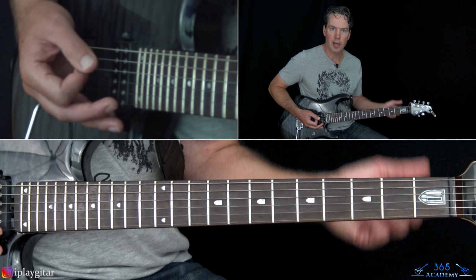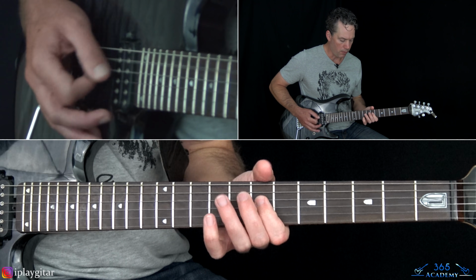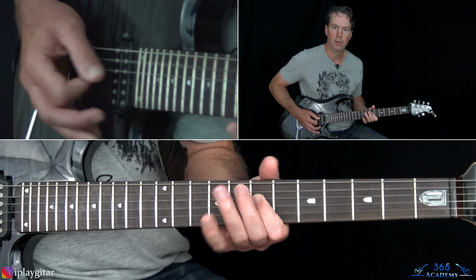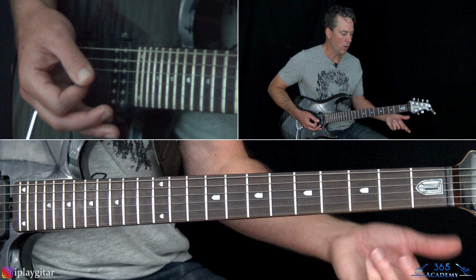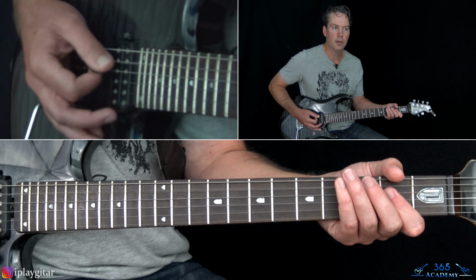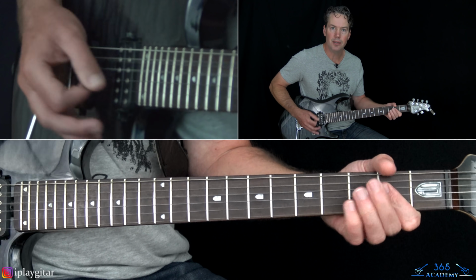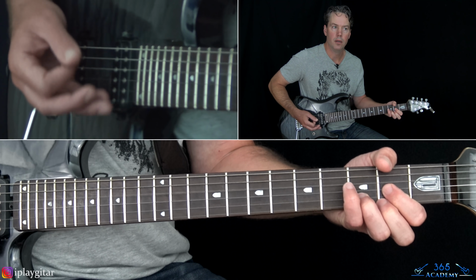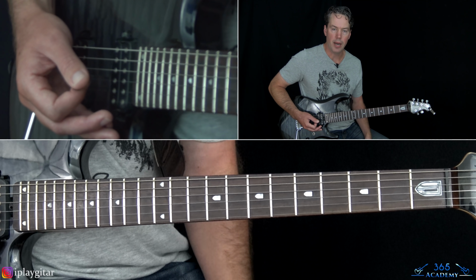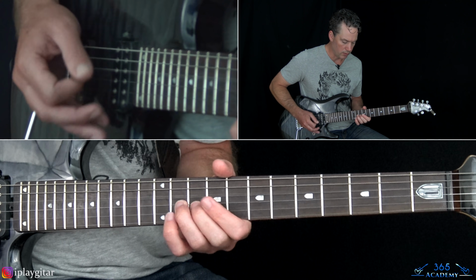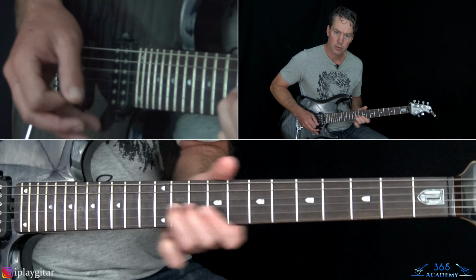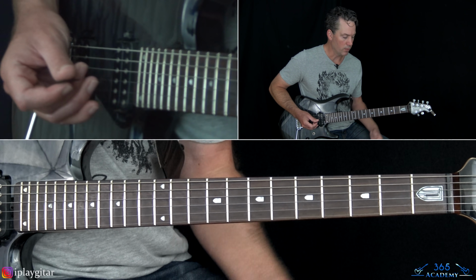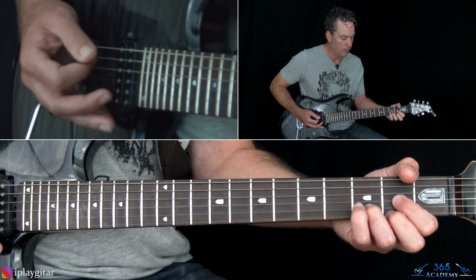So whenever you hear this part on the A string, that's what's going on down here. All right, then when it switches to this, for Angus, we have this going on in the rhythm.